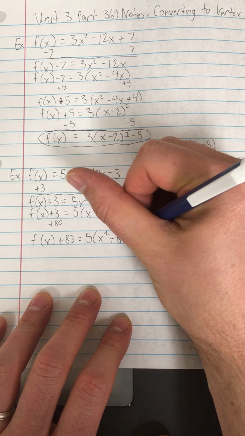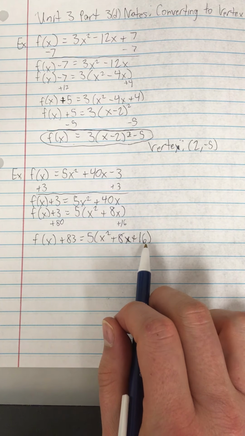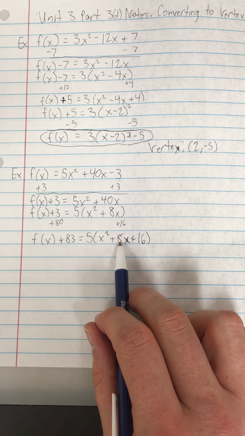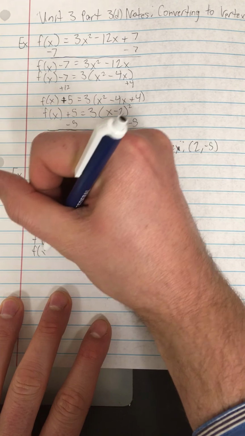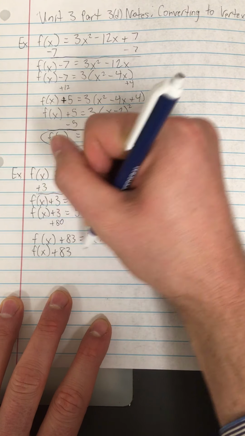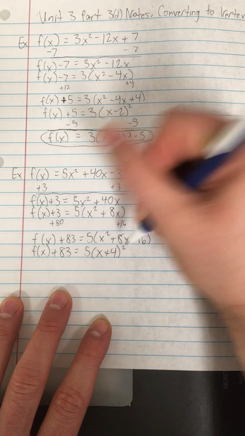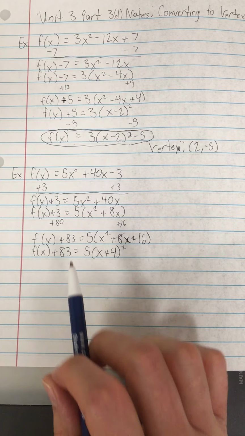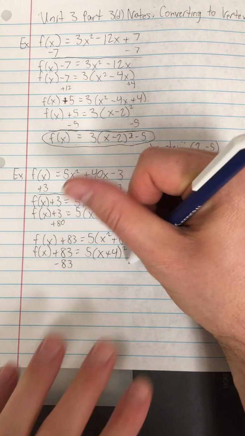That's an x. All right, and then factor this. I need 2 numbers that multiply to give me 16 and add to give me 8. That's 4 and 4. So I now have f of x plus 83 equals 5 parentheses x plus 4 squared. Now almost done. Last step, move this 83 back over here. Subtract 83.